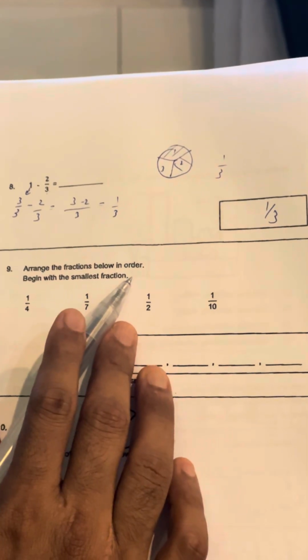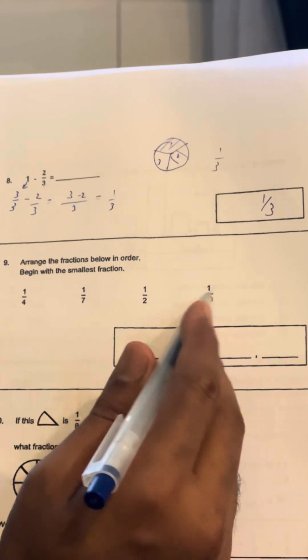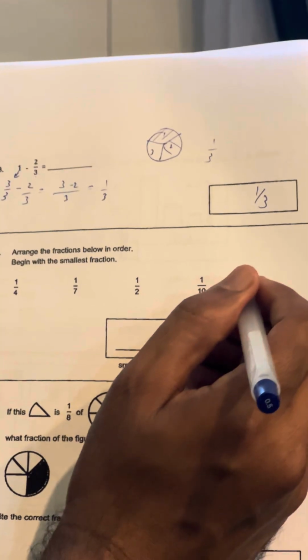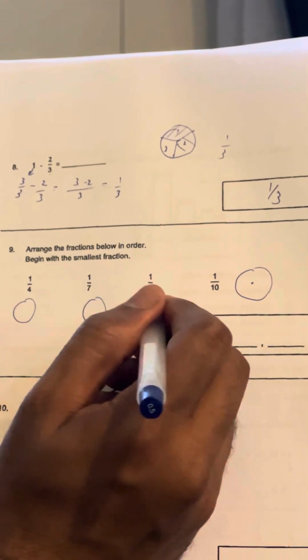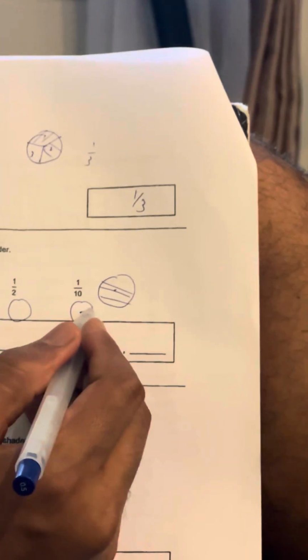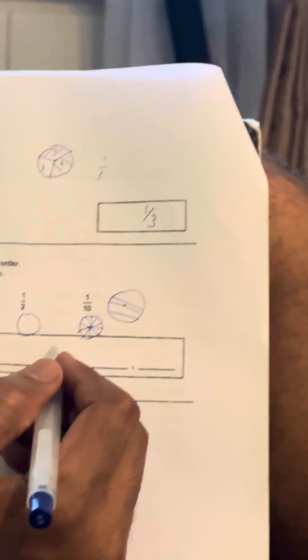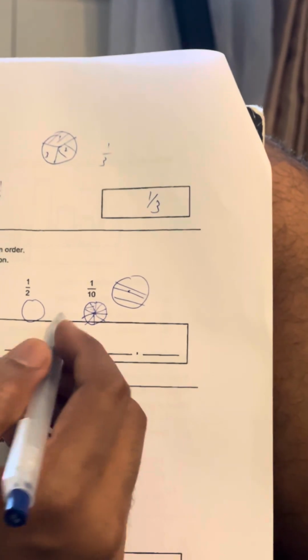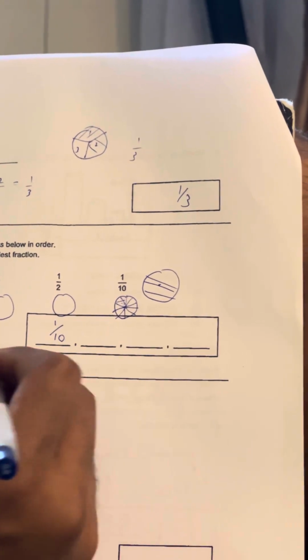Arrange the fractions below in order. Begin with the smallest fraction. Okay, so 1 by 10 is smallest because, see, all of these are the same size pizza. Let's ignore this one. And then here the pizza is divided into 10 pieces, so each slice is quite small. So you have only one small slice, so this is the smallest slice. So 1 by 10 is the smallest.